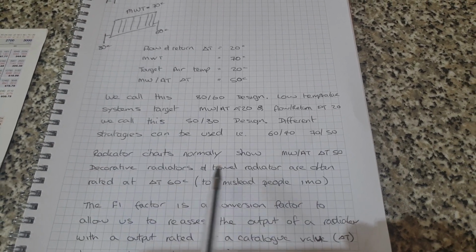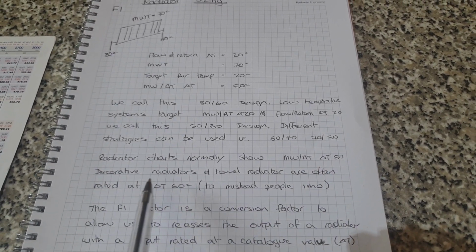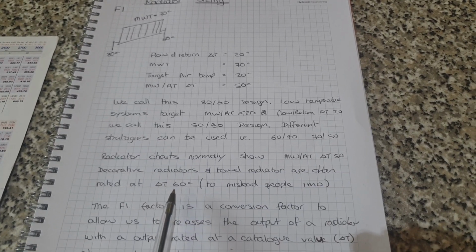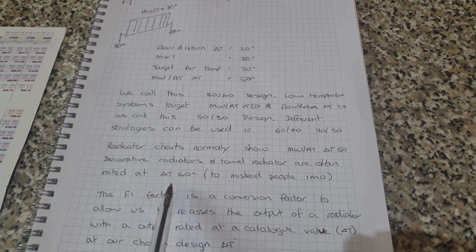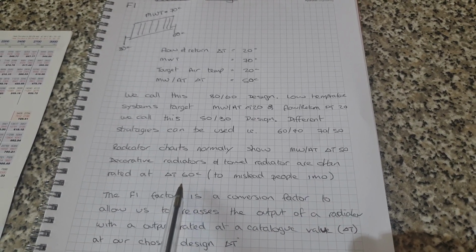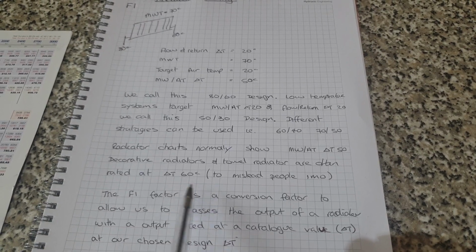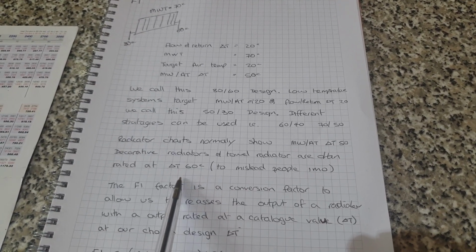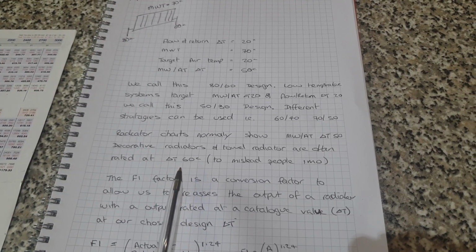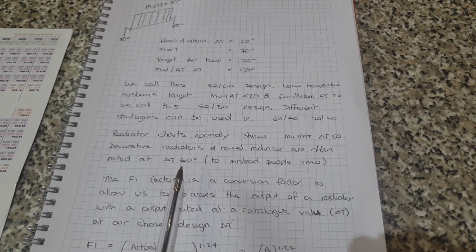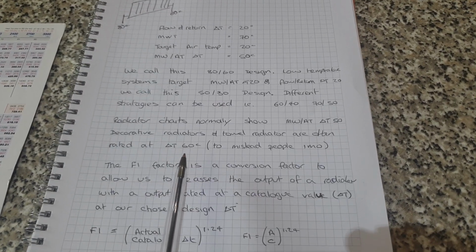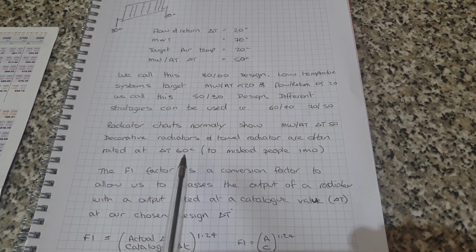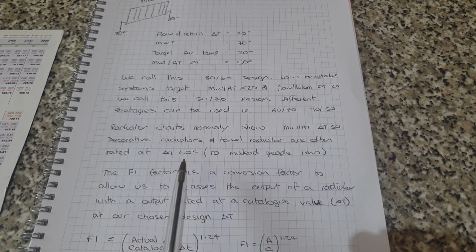Right. Radiator charts normally show mean water temperature at delta T50, as we've already said. Now, decorative radiators and towel radiators are often rated at delta T60, and that's not usually that easy to get disclosed. And I think this is deliberately to mislead people. So your customer goes onto the internet, looks up the output, finds out they want 1,000 watts, and they order one at delta T60, stick it on the wall and wonder why they're cold when they've got their boiler set to a flow temperature of 60 or 70 because they haven't got it maxed out. It gets to winter time, they just can't keep the house warm, and they're moaning about their new fancy radiator they paid a fortune for. We need to know the delta T50 for the output of any radiator we select. We need to know our design criteria. We need to make sure our radiator is sized appropriately.